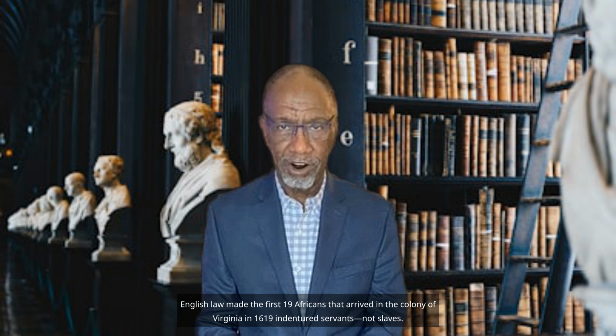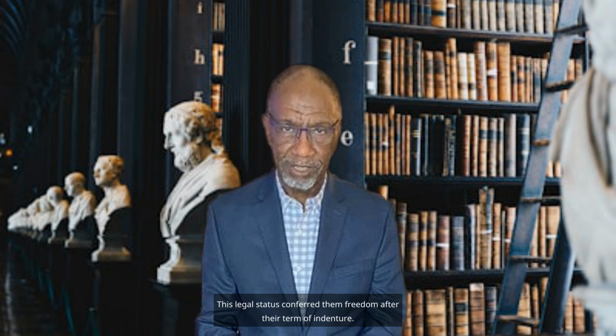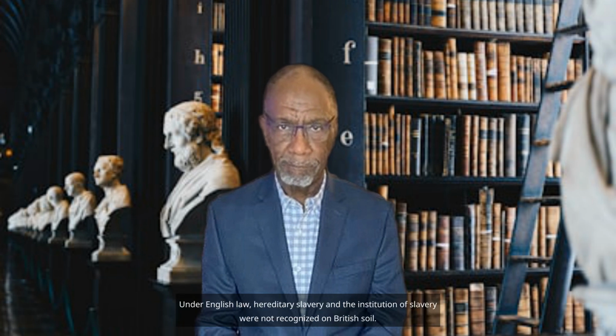English law made the first 19 Africans that arrived in the colony of Virginia in 1619 indentured servants, not slaves. This legal status conferred them freedom after their term of indenture. Under English law, hereditary slavery and the institution of slavery were not recognized on British soil.